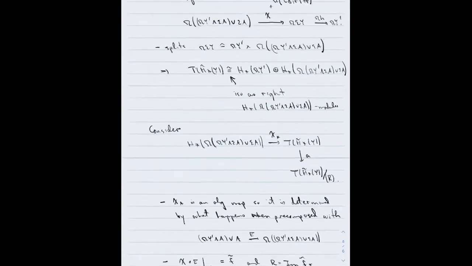which means what? Now you go back to this tensor algebra, decomposed as right M modules for this M via this decomposition.